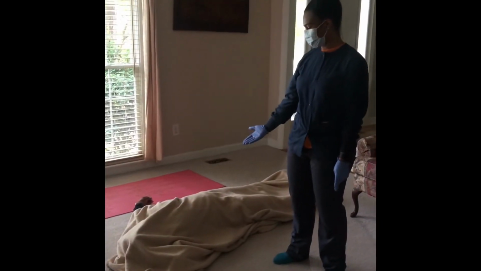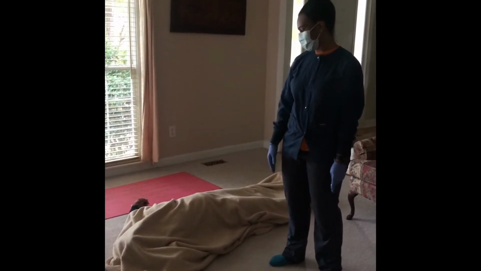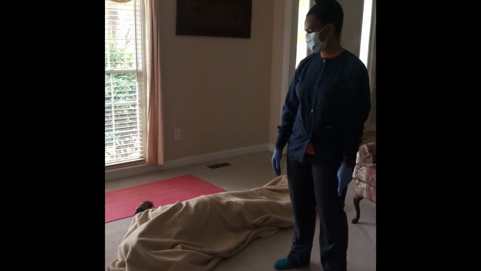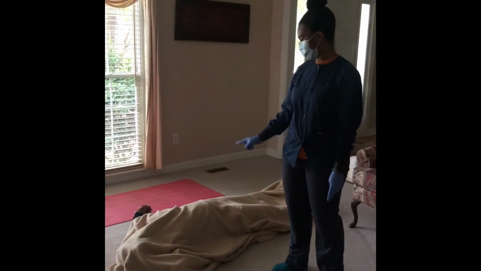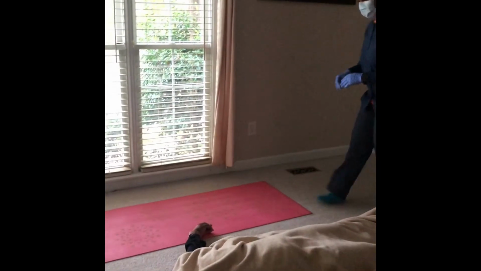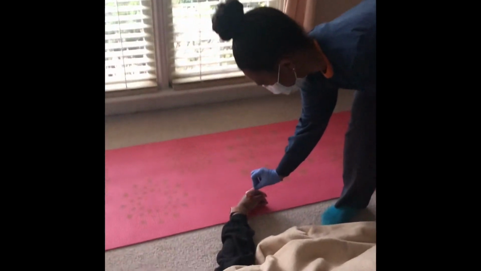Here behind me, we've got our dead body. She's wrapped here in a comforter in the living room, and she was left here. I see a little bit of blood here on her hand, though, so let's collect some evidence. It's likely her own, but it doesn't hurt to check.